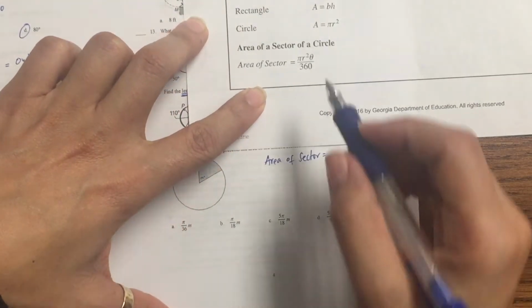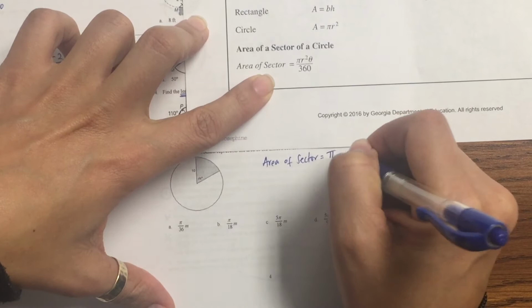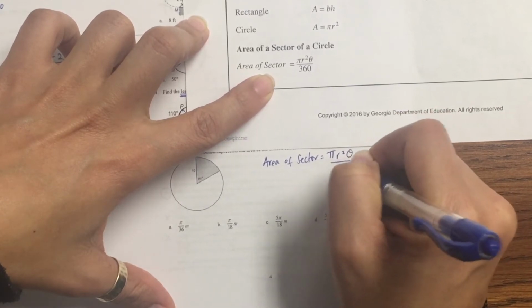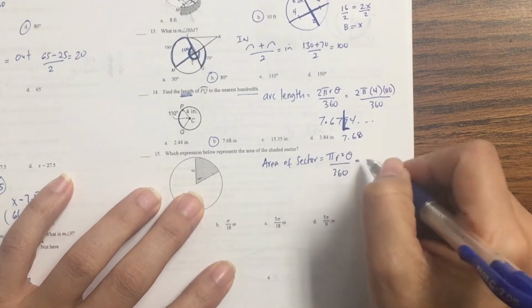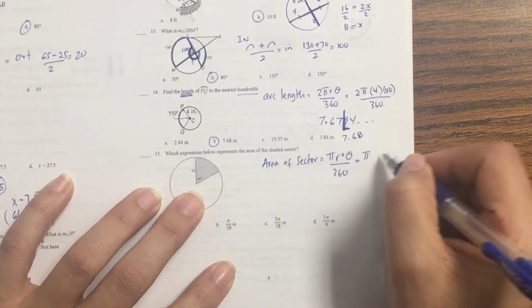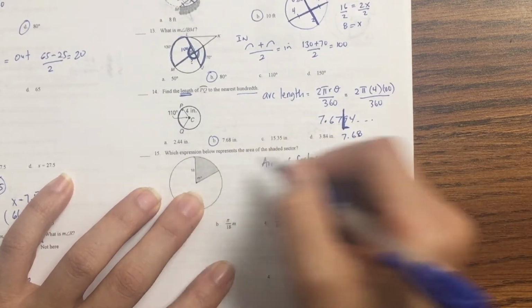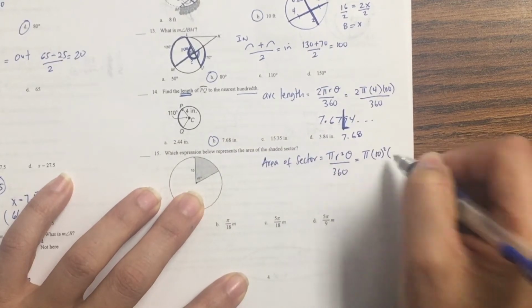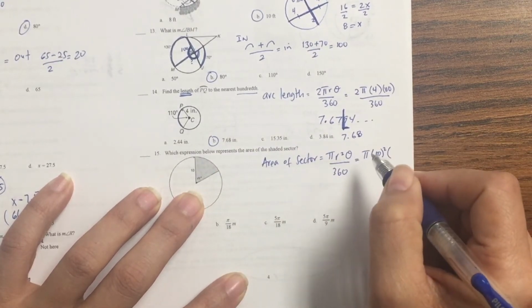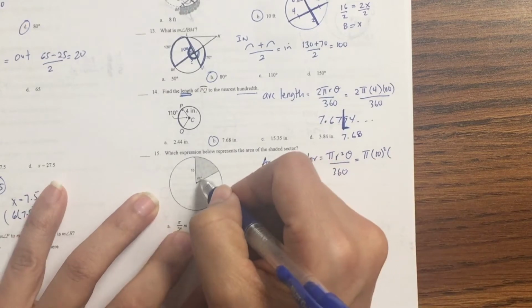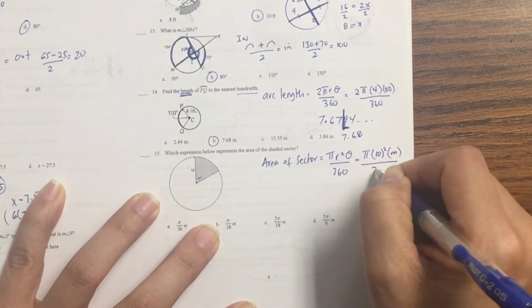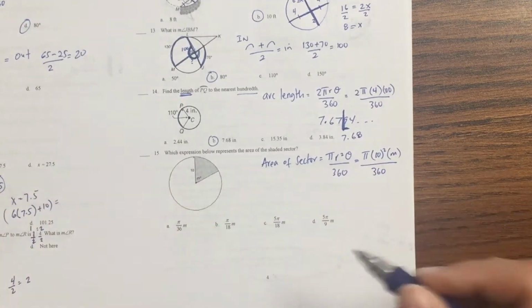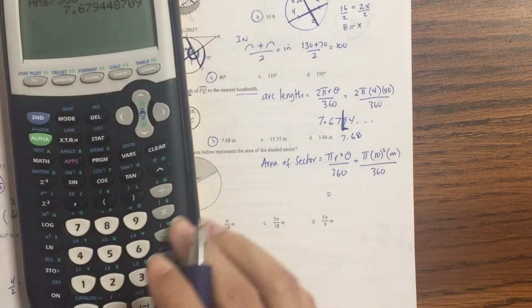Which is pi r squared theta over 360. And then just punch in the numbers. So what we got? Area of a sector is pi, radius, which is, what's the radius? From the center to the circle is 10 squared, times the angle, which I don't know what it is, so it's m, all over 360. So let's punch in the calculator what we have.